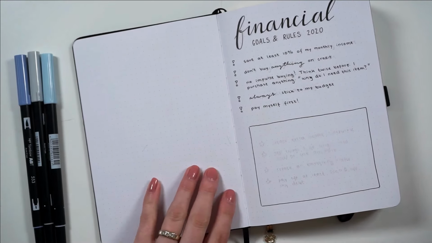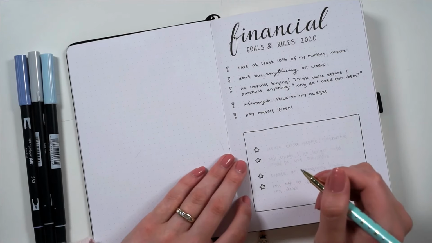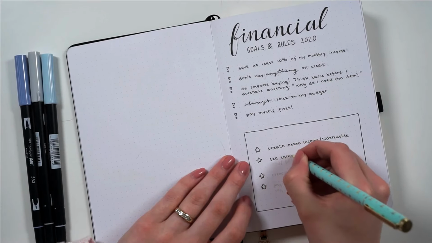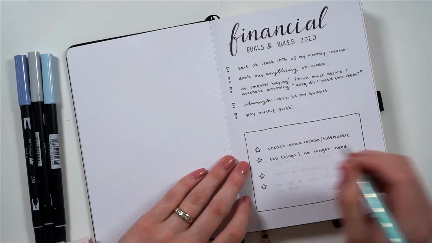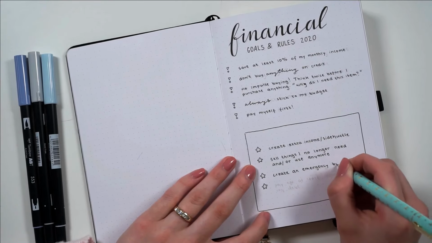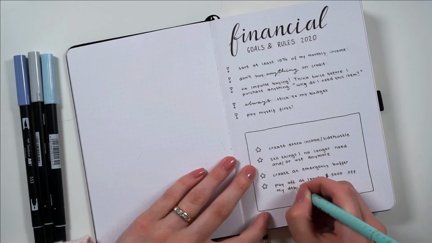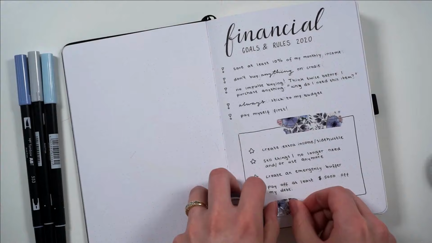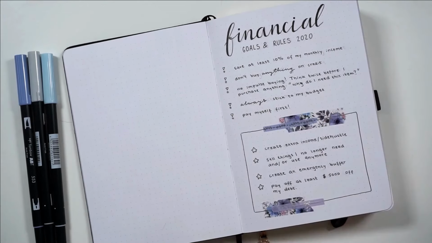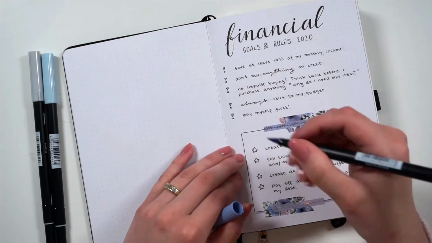So starting with this first page that I'm working on is my financial goals and rules for the year of 2020, or whatever year you're setting this up, and it's basically just a way for you to write down what you want to accomplish with your finances. And I think it's really important to set goals in general, and especially within your financial life. And this page kind of just sets the tone for your attitude towards your finances.